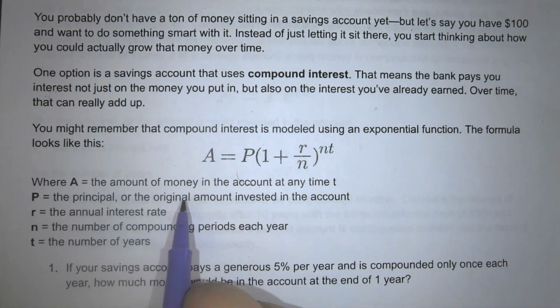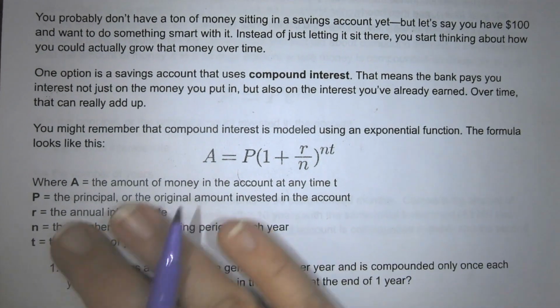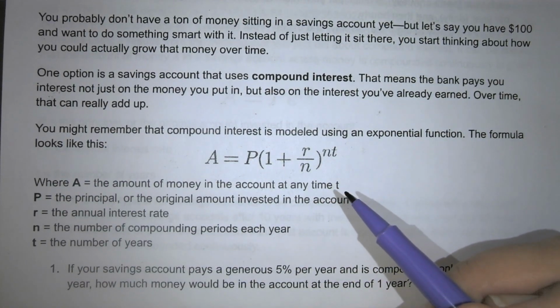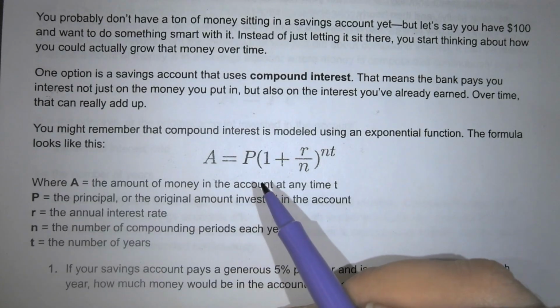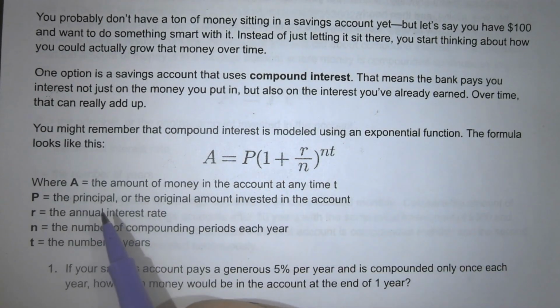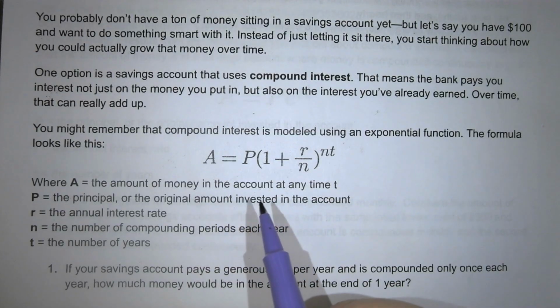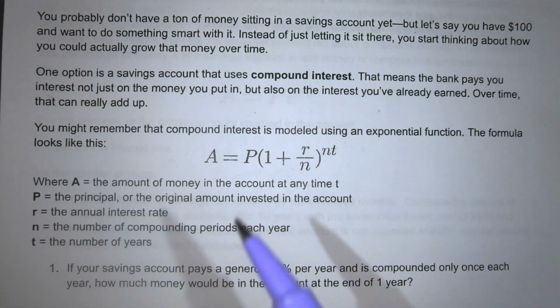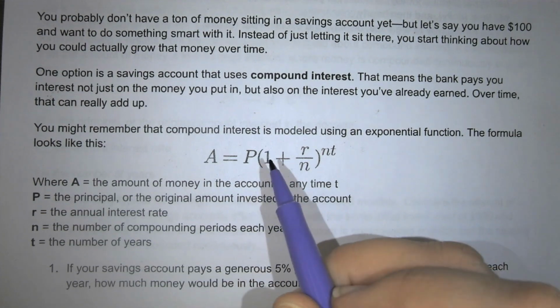A stands for the amount of money in the account at any time. And so that means after whatever amount of time they say, this is what A is, how much money is in your account. The P on this side stands for the principal, or the original amount you invested in the account. So how much money did you put in? How much money started in your account? That's what your P is, your principal.